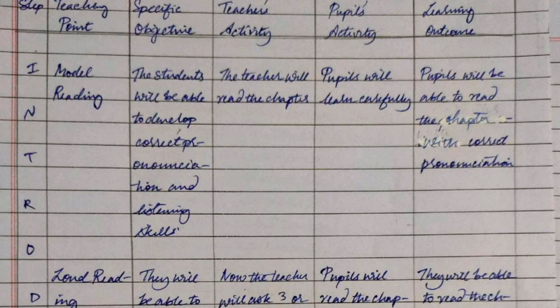The next teaching point is model reading. Under specific objective, it is written, the students will be able to develop correct pronunciation and listening skills. Under teacher's activity, the teacher will read the chapter. Under pupil's activity, pupils will listen carefully. Learning outcomes, pupils will be able to read the chapter with correct pronunciation.